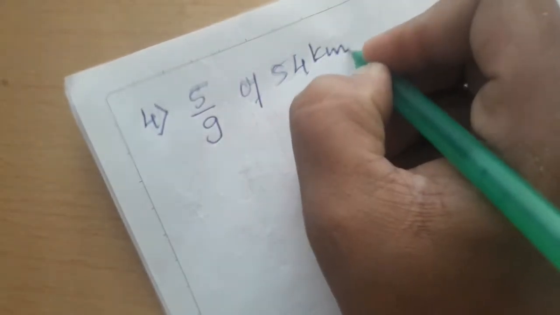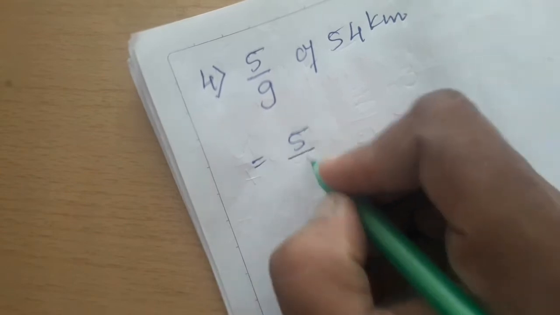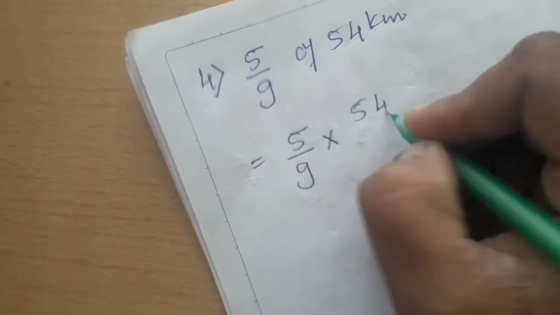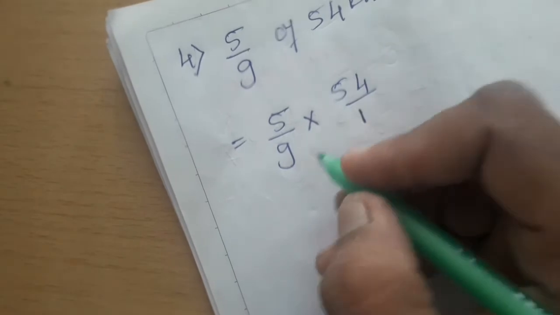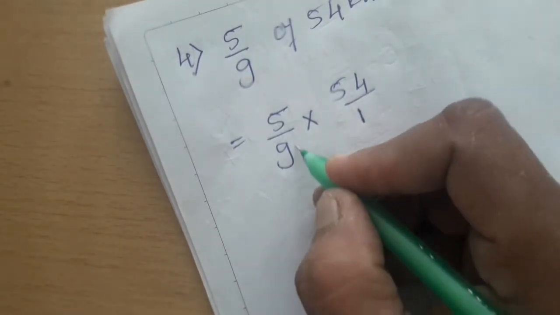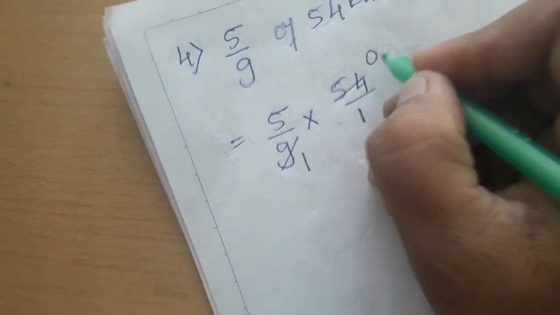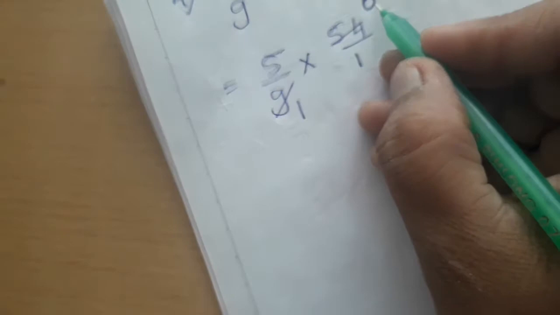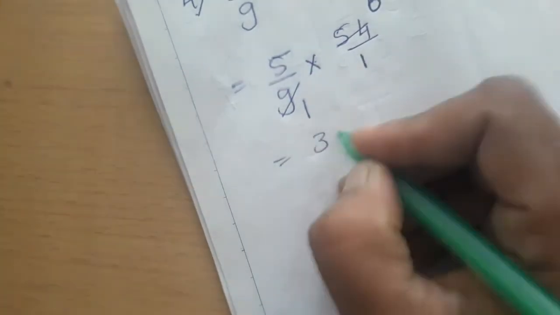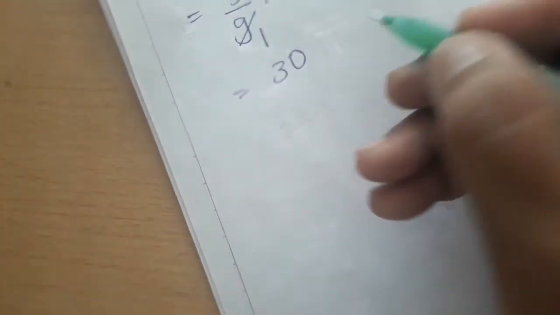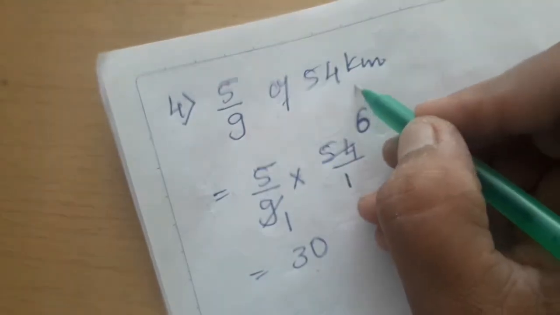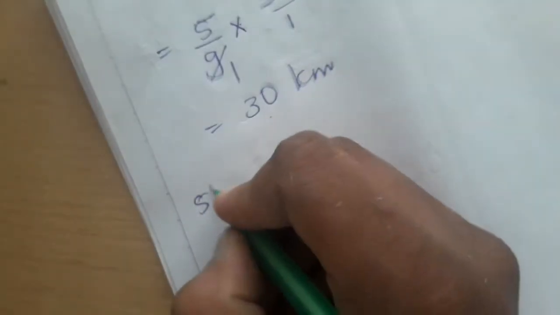Now say the question is 5 by 9 of 54 kilometers. So here I can write it as 5 by 9 of 54 upon 1. 9 fives are 45 and 9 sixes are 54. So here I can write 9 ones are 9, 9 sixes are 54. Now what is the numerator? 6 fives are 30 and denominator is 1 ones are 1. So I will not write. And what will be the unit? Unit will be kilometers. Now let me write another question.